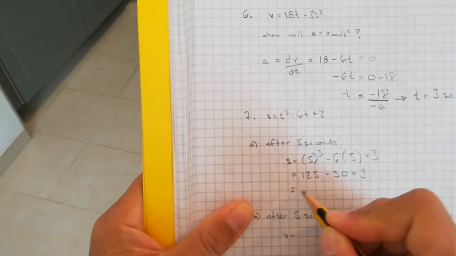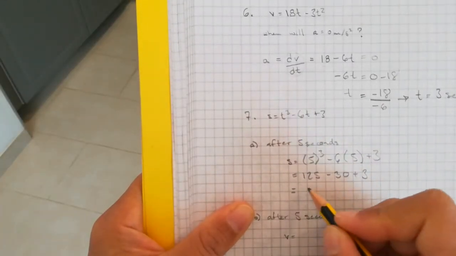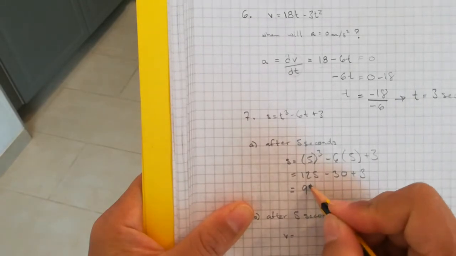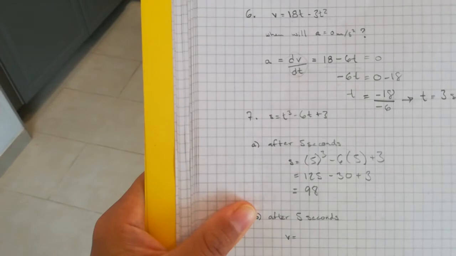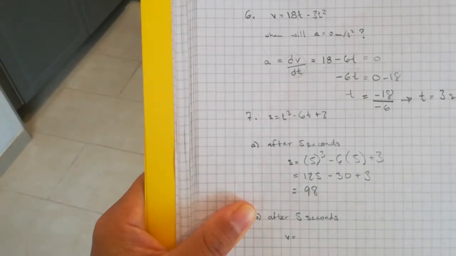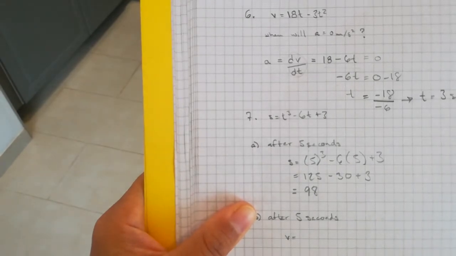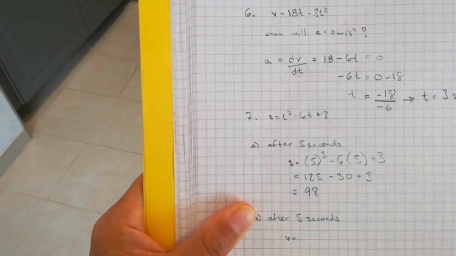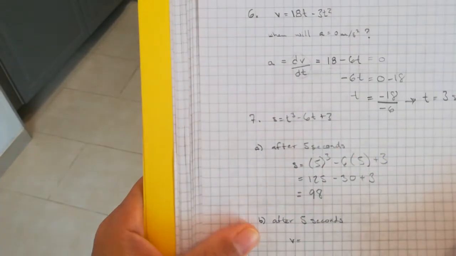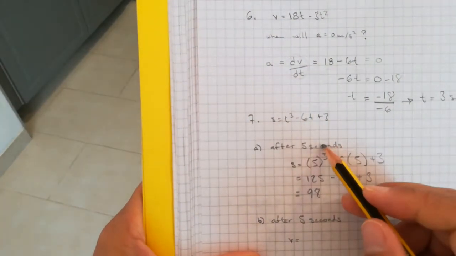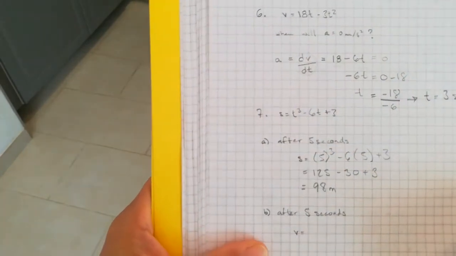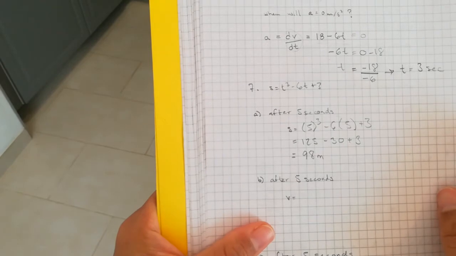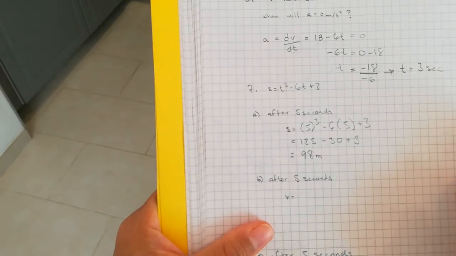I've copied out the formula for the displacement after t seconds, and after 5 seconds, I just need to substitute 5 in for t into that formula. So that's going to be 5 cubed minus 6 times 5 plus 3. 5 cubed is 125. 6 times 5 is 30, so minus 30, plus 3. Okay, and that's going to be 95 plus 3, 98.